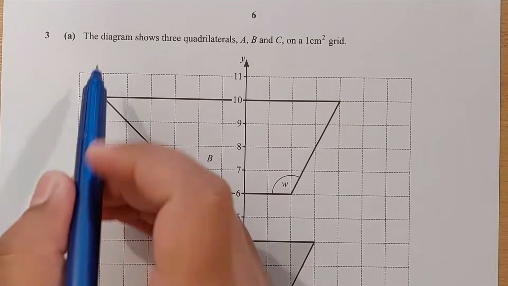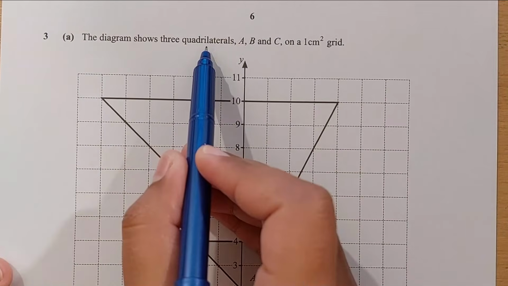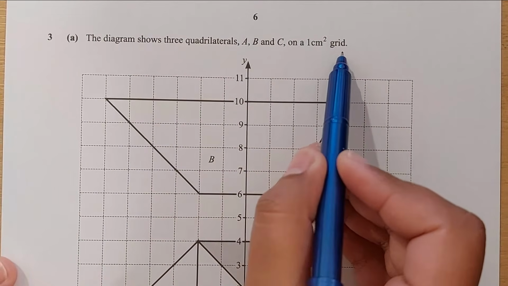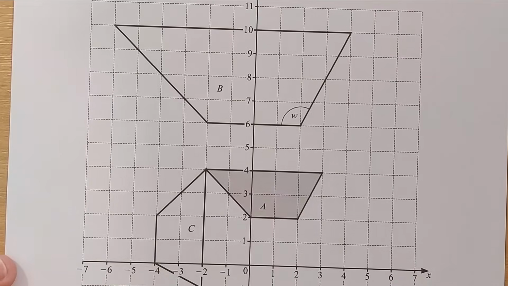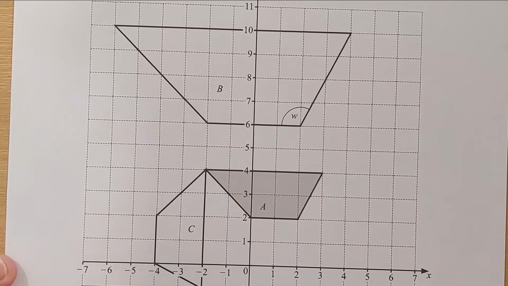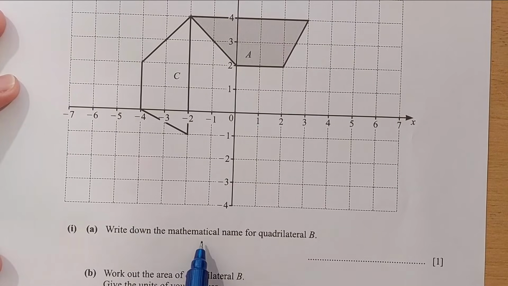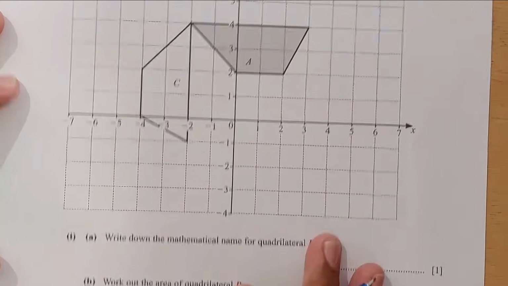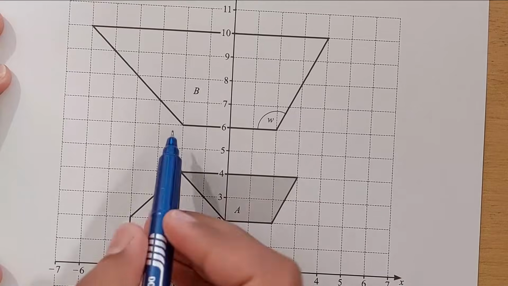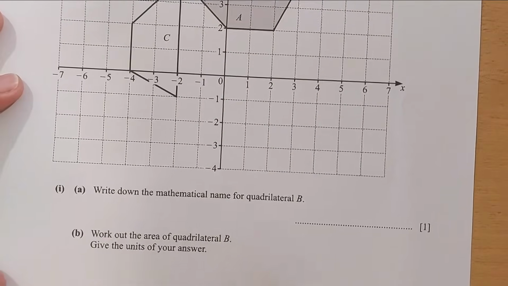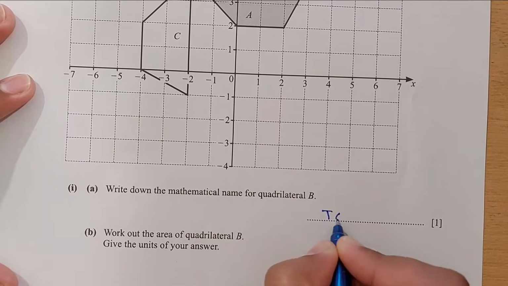Question number 3, part A. The diagram shows 3 quadrilaterals A, B and C on a 1 centimeter square grid. Okay, so as you can see, we have A, B and C, 3 quadrilaterals. Now for part 1A, write down the mathematical name for quadrilateral B. So we have B here, with two parallel sides, so this is a trapezium. Yeah, so its mathematical name is trapezium.